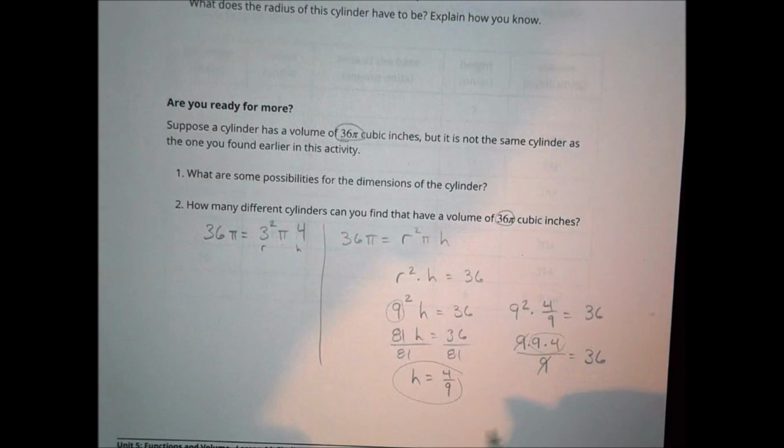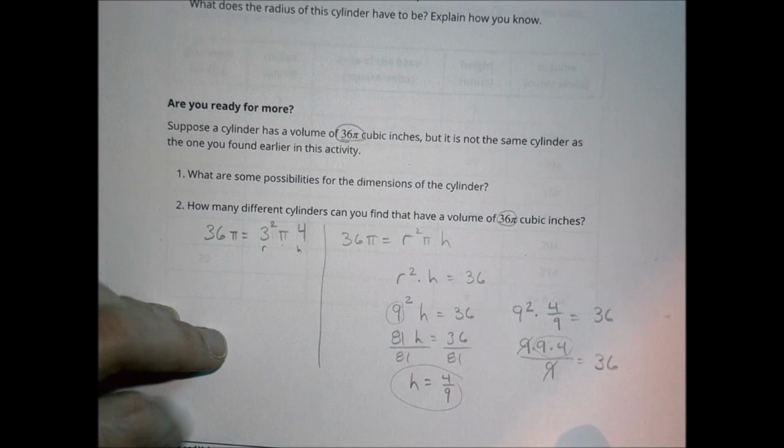So a long way of doing that, but it does work out, and it shows there are other ways you can do that. Could you find some other ones? You possibly could. I'm going to leave it there for now. Let's look at activity number 3.